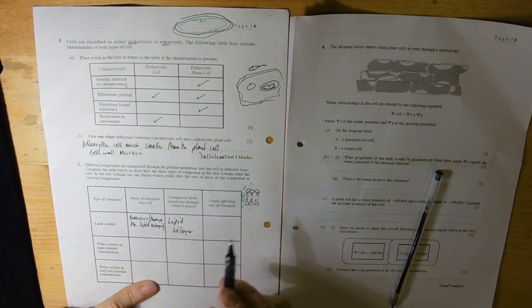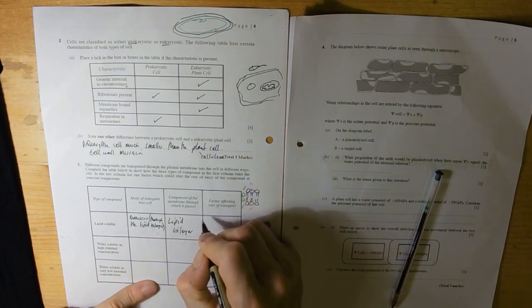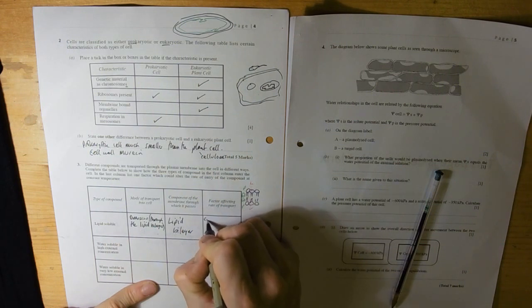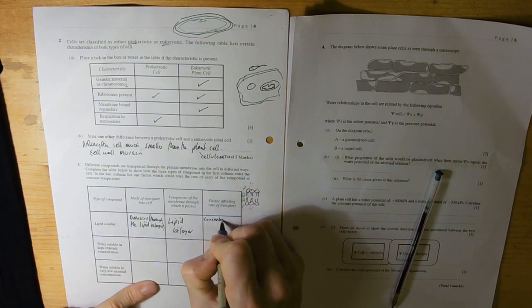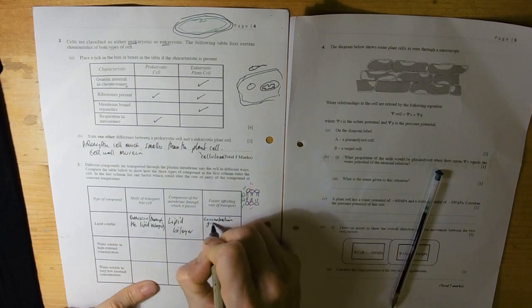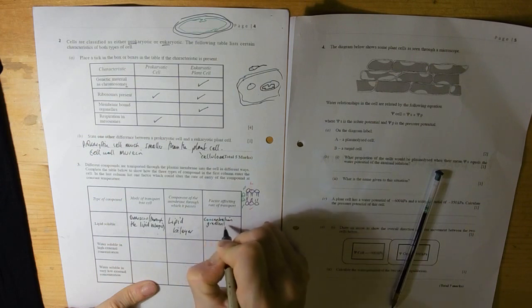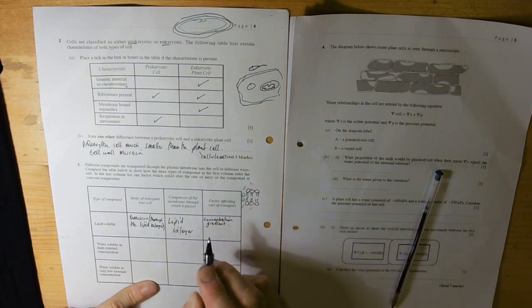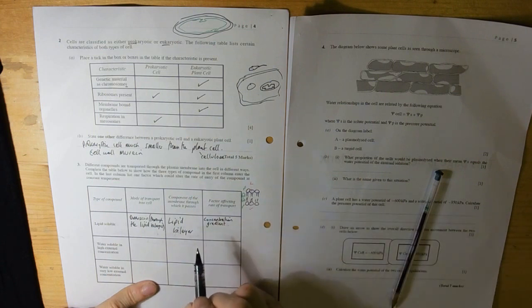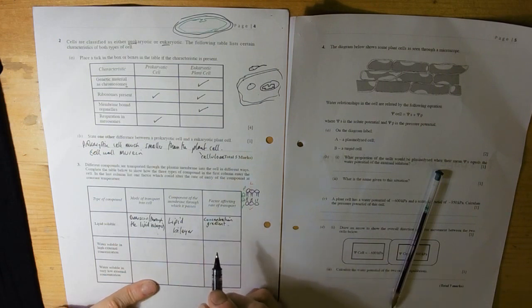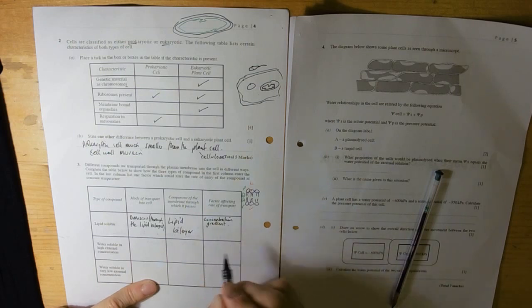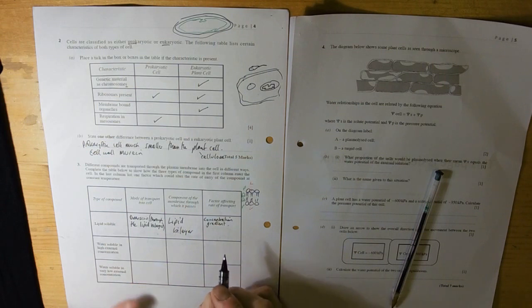Well, if it's diffusion, lots of things will affect this, but things like the concentration gradient. Always say concentration, don't say conc or anything like that, because it could stand for all sorts of different things. So show them that you know the answer. You could have the size of the molecule and a few other things, but we'll stick with concentration gradient as a main thing there.